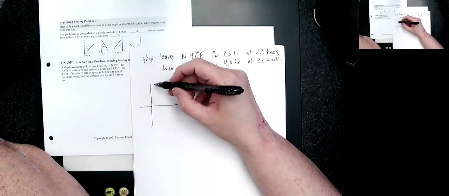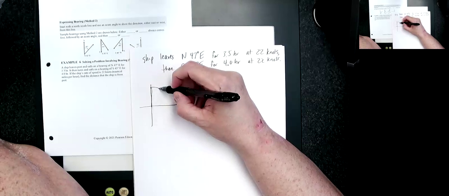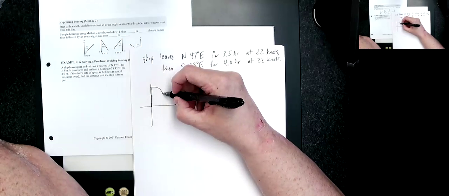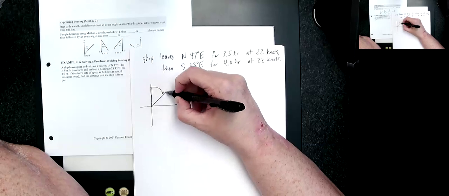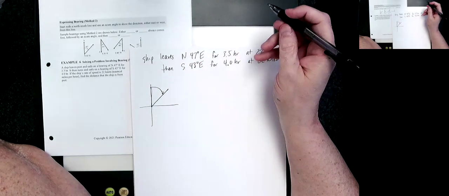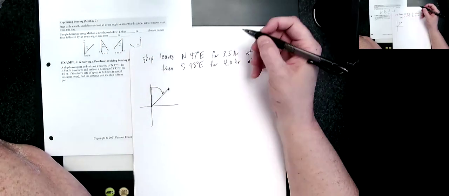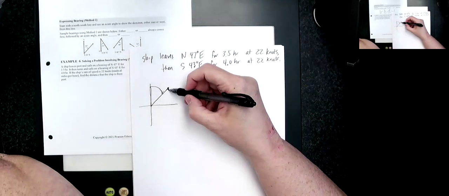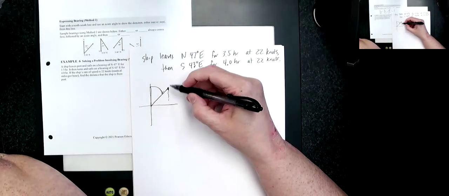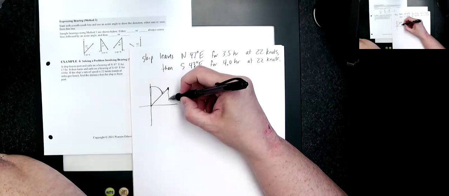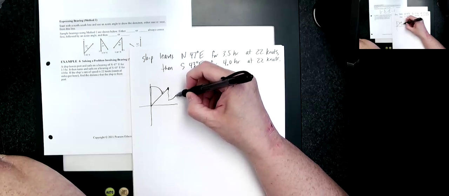So north 47 degrees east is 47 degrees east off the north, which is about that way. We'll say it goes for 3.5 hours. It gets to this point. And then it goes south 43 degrees east. So 43 degrees east is like that.